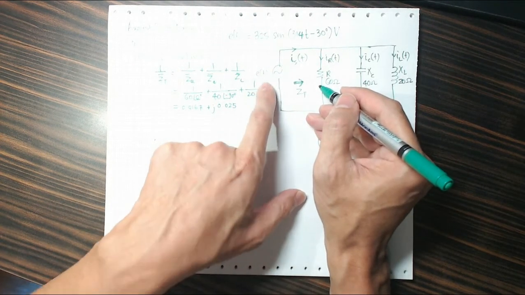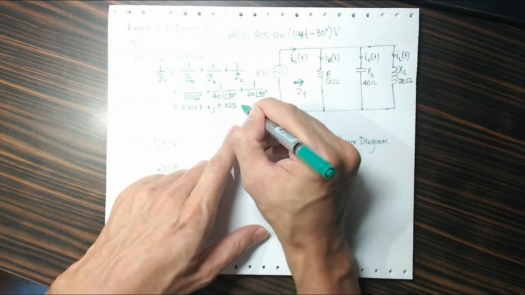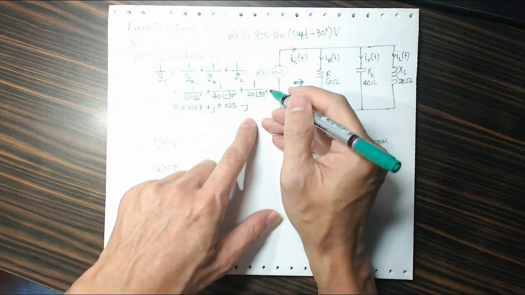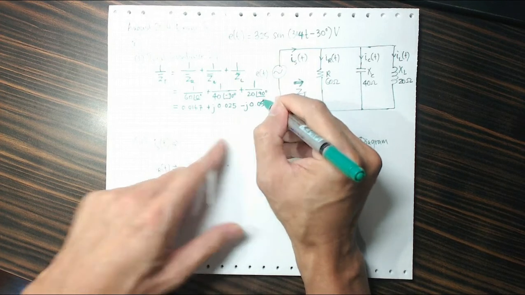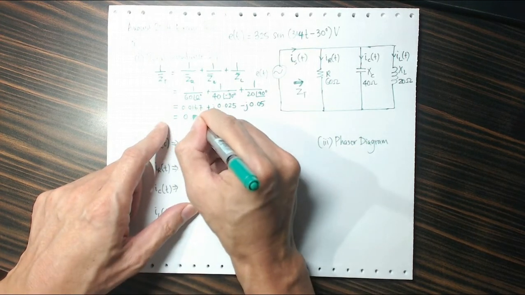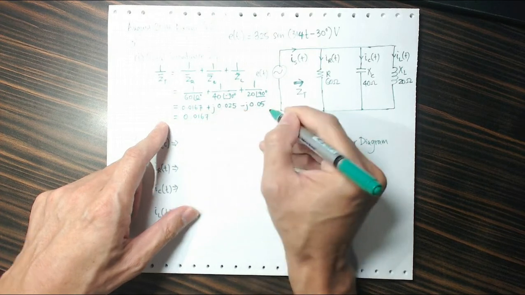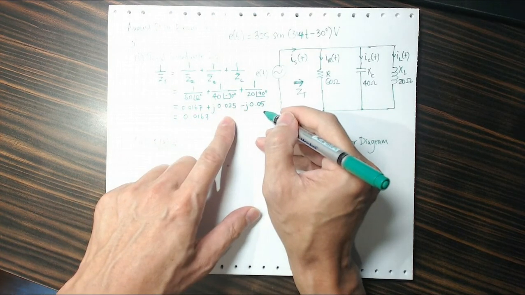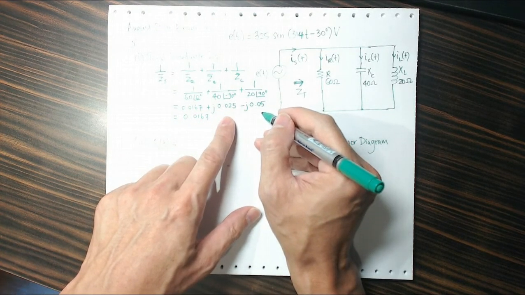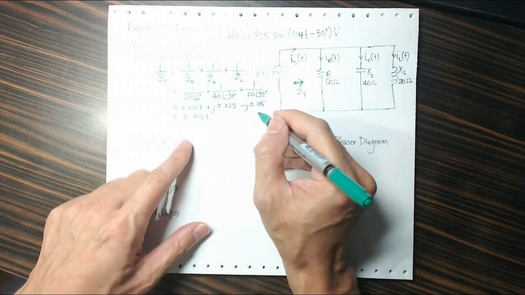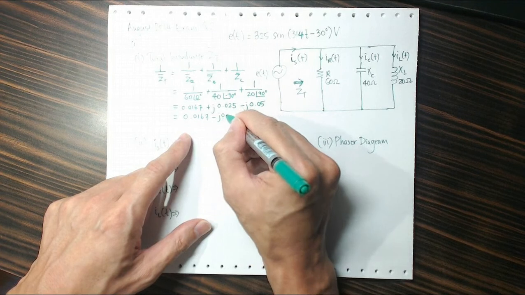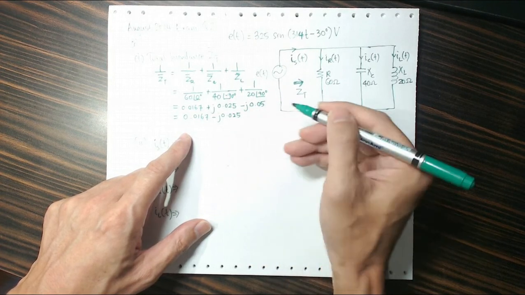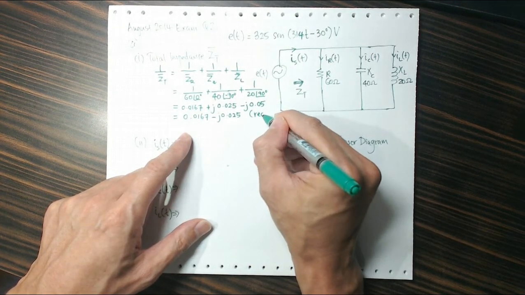Anything 90 divided means you become negative, so here becomes negative j 0.05. That gives me 0.0167 minus j 0.025. Okay, so this is in the rectangular format.